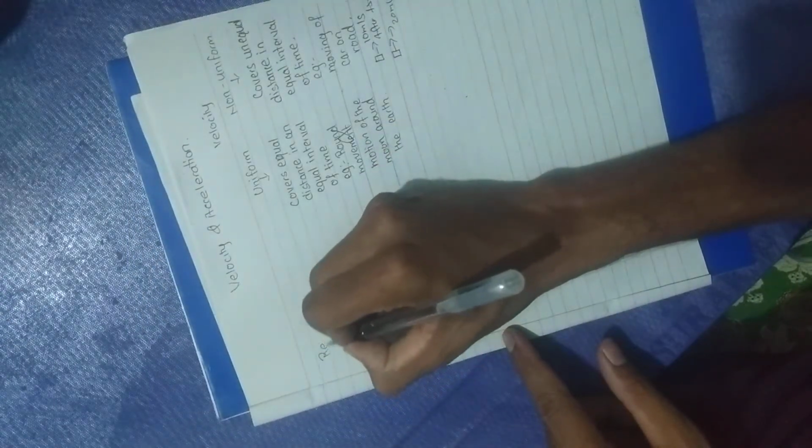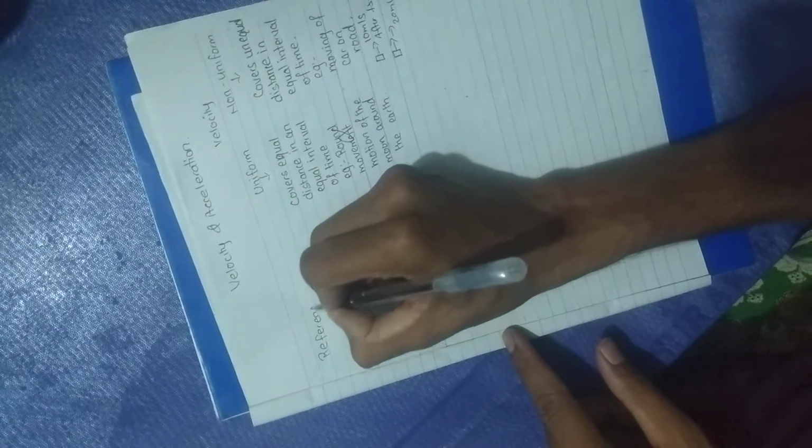Further, we are going to learn about reference point. The question may arise, and this is the new thing for you: what is a reference point? That may be the striking point to class 8.